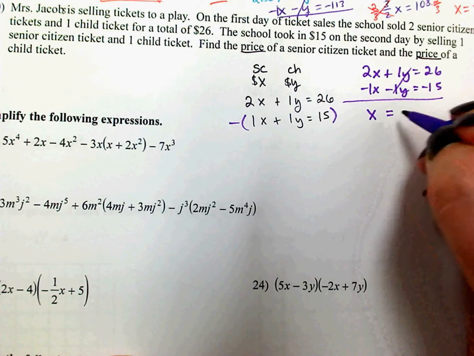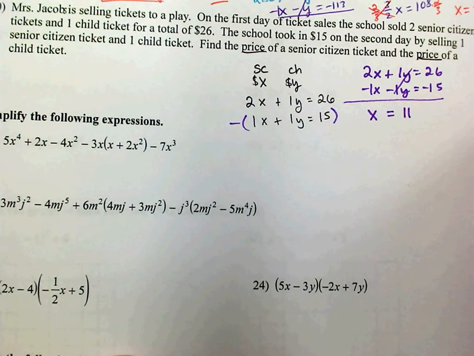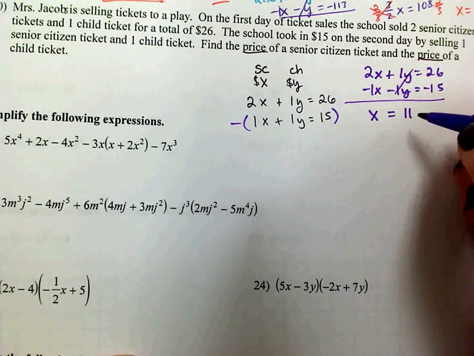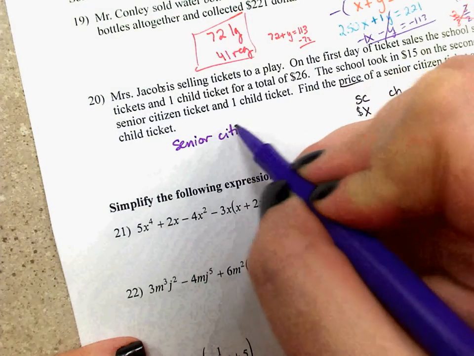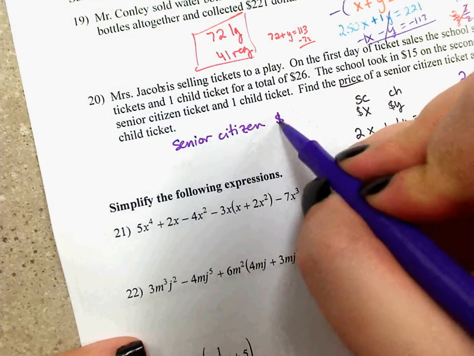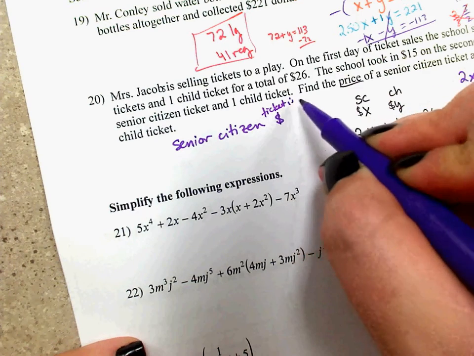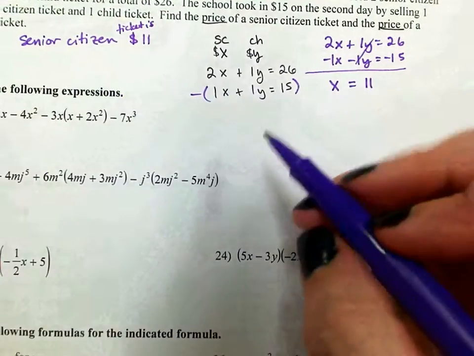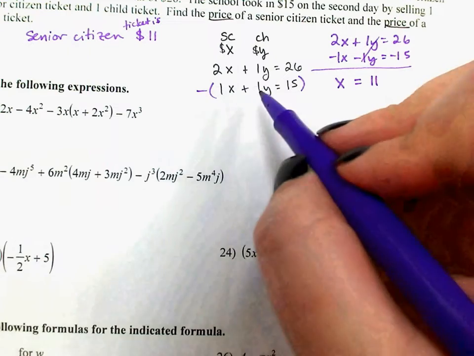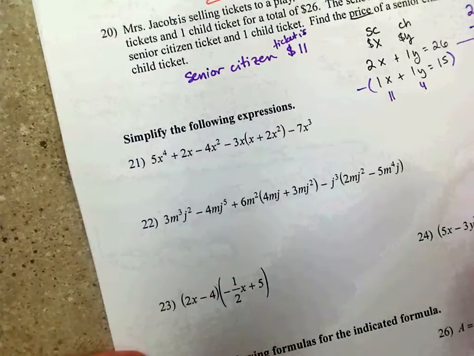So I would say senior citizen ticket is $11. And then here's what I know. I know that the price of one plus the price of the other has to add up to 15, so if this is 11, then this has to be 4. Not very nice to the senior citizens, but thankfully it's made up.